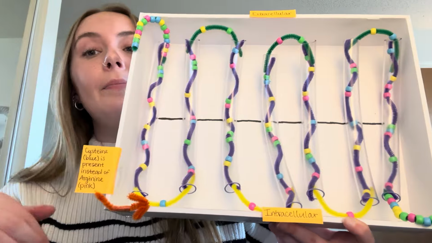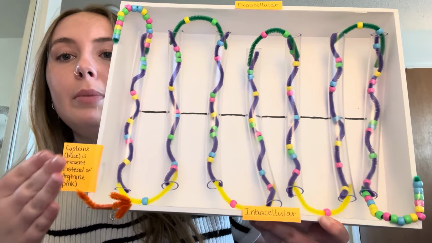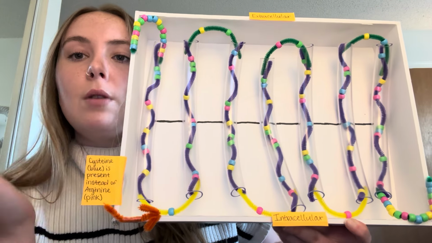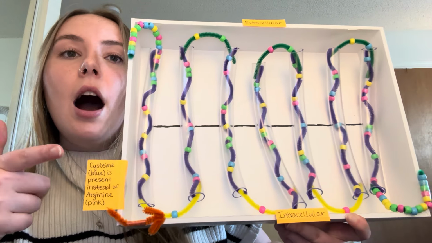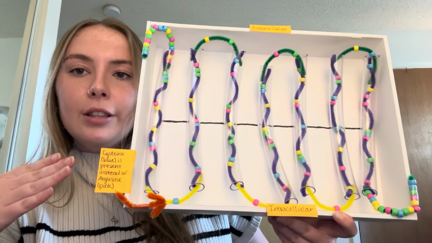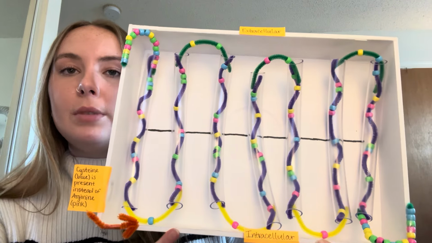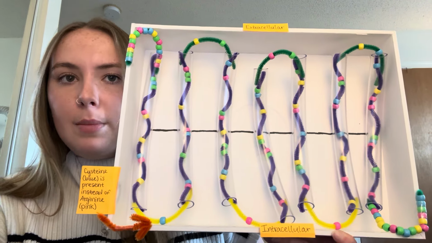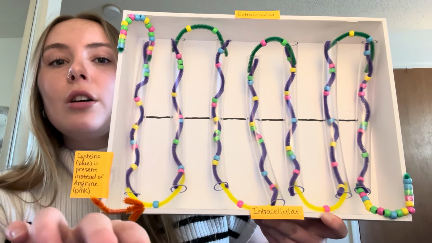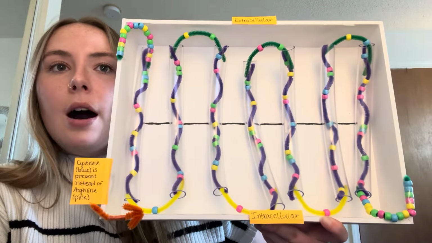So on my representation here, the secondary structure of the protein would be represented by the 7 alpha helixes that I said were the purple pipe cleaners. And then the tertiary structure is the full 3D shape of the entire thing together. And there's actually no quaternary structure for the MC1R protein because the entire thing is made up of a single polypeptide chain. There are some limitations to my diagram, so I'd like to go over those.